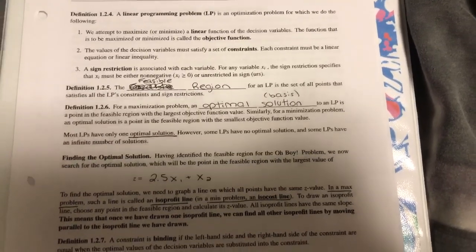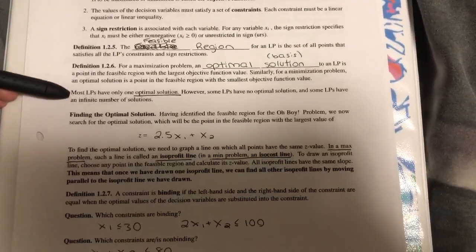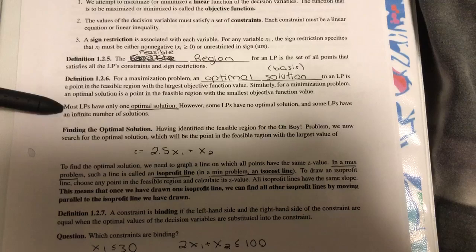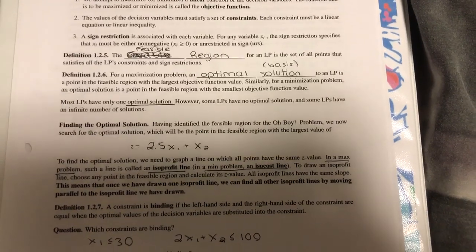Similarly, for a minimization problem, an optimal solution is the point in the feasibility region with the smallest objective function value. Okay. Most LPs have only one optimal solution. However, some LPs have no optimal solution, and some LPs have an infinite number of solutions.